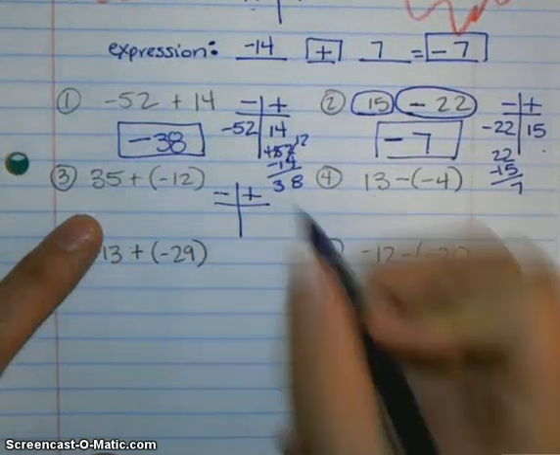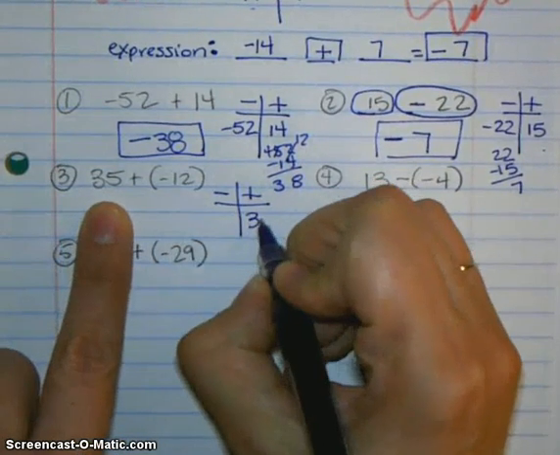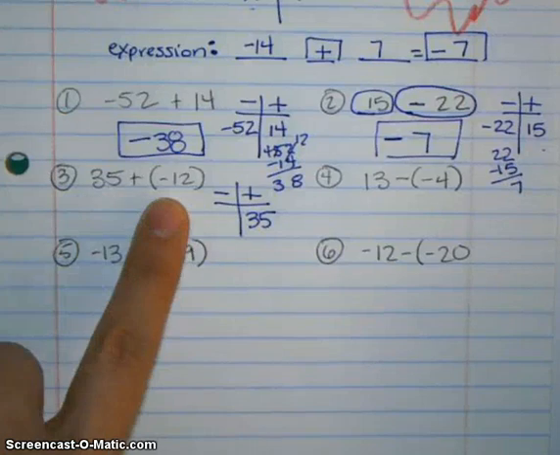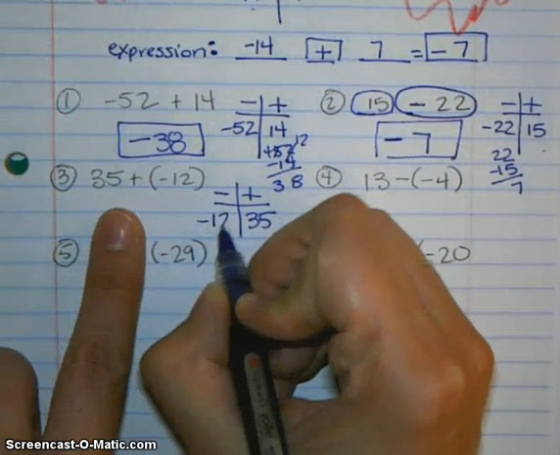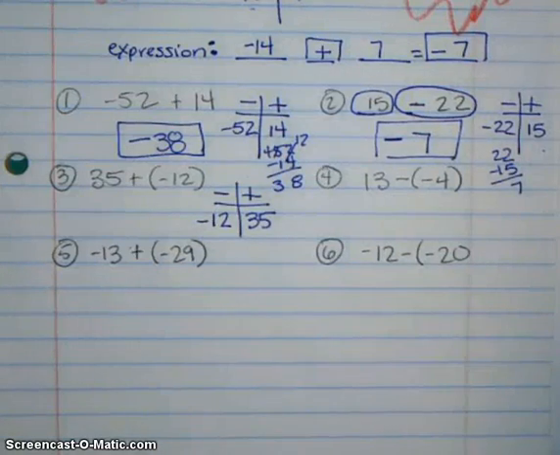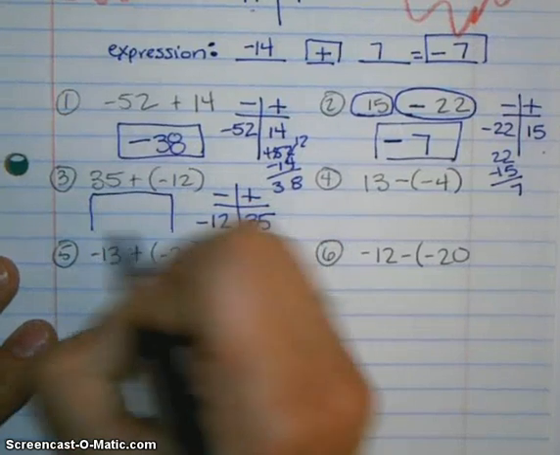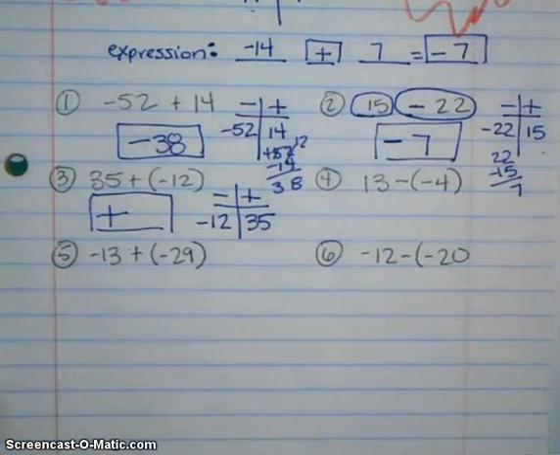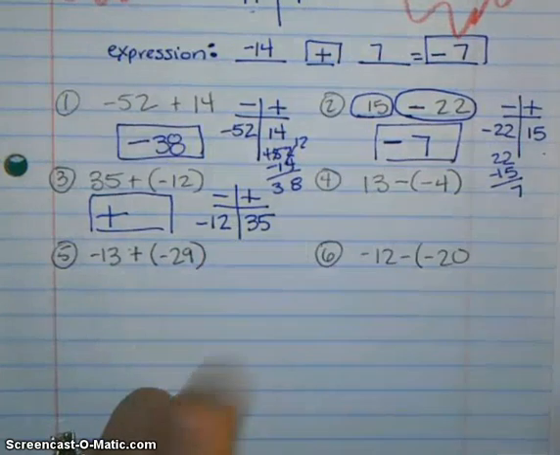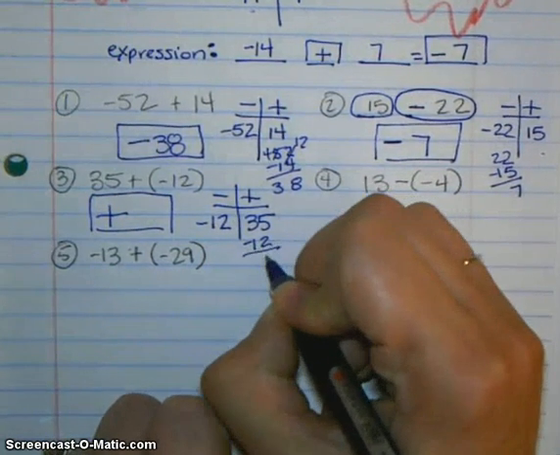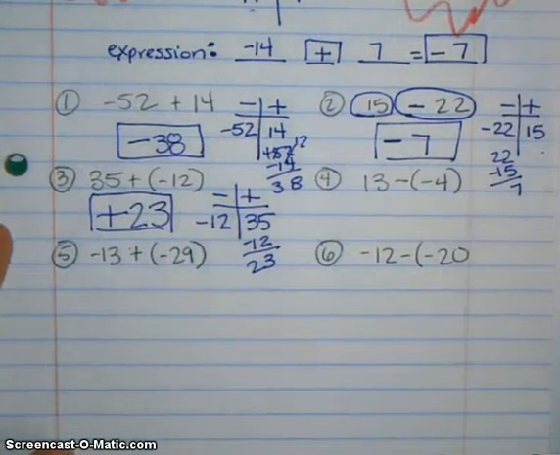Set up your scoreboard. I have 35 plus negative 12. Well, 35 points is for the positive team, and I have negative 12, so that means that I'm going to have 12 for the negative team. Which team won this game? Well, the positive team has more points, so that tells me that my answer has to be positive. So then I subtract to figure out how much they won by. 35 minus 12 gives me 23, so my answer is positive 23.